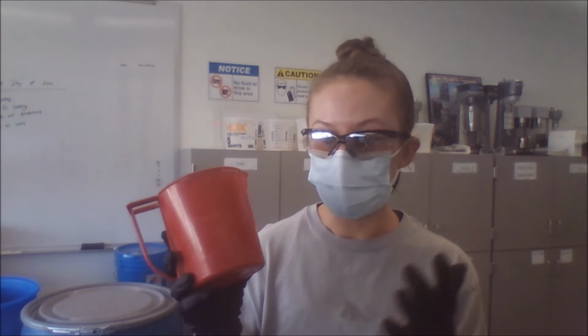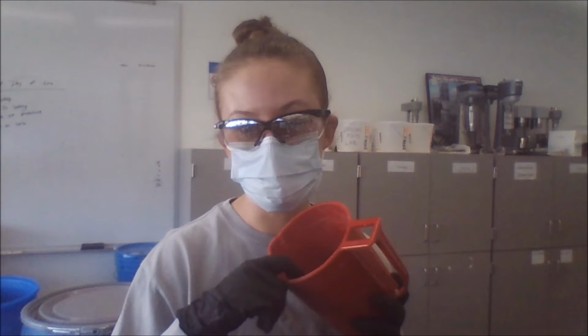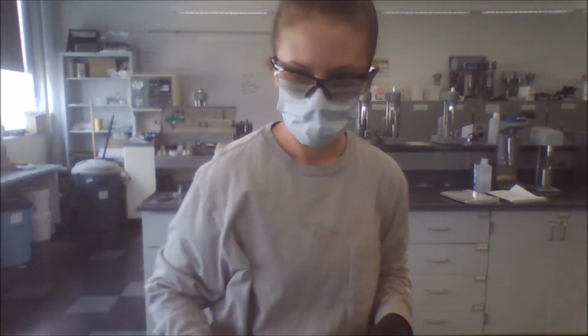Another thing to note is that we do use the matching cup. And for the inscribed line on the top, that's where we're going to fill it up. So basically the test is that we will fill our Marsh funnel all the way to the top, release the end of the funnel, and let it flow into the cup. We'll take the amount of time that it takes to fill up this cup to this top inscribed line.